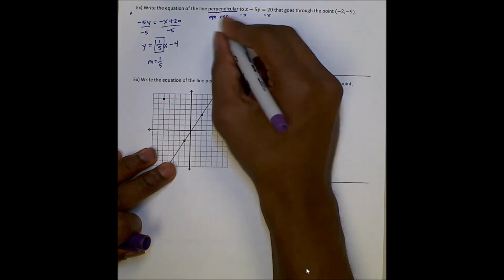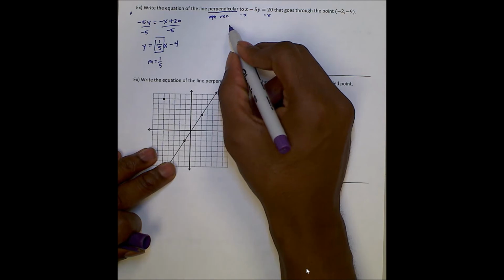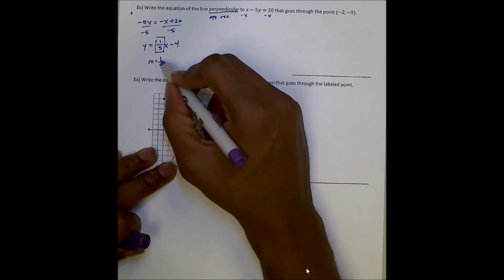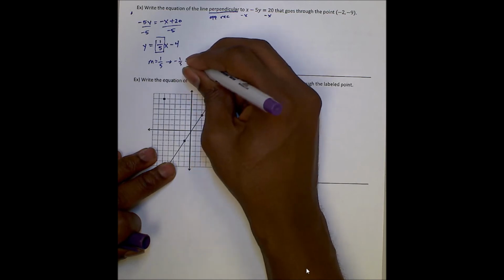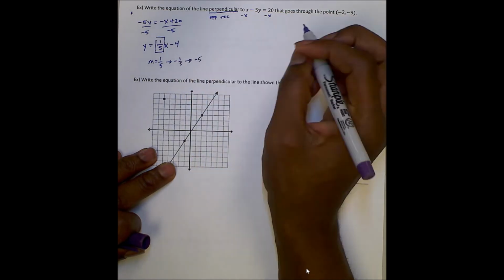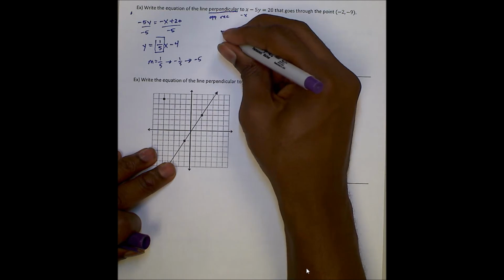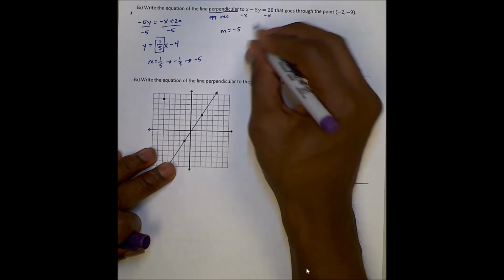The perpendicular slope will be its opposite reciprocal. So opposite means it'll be -1/5. Reciprocal means it'll be -5. So the slope of our new line is -5. It needs to go through the point -2, -9.